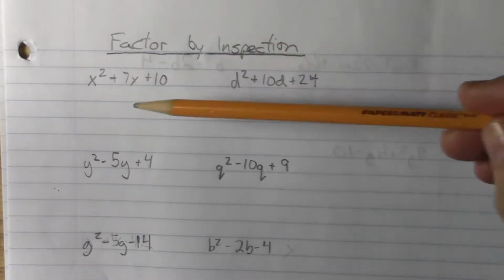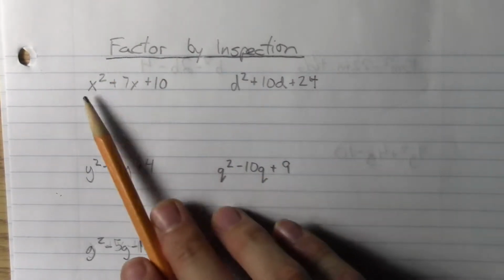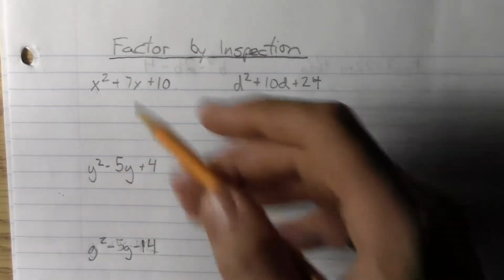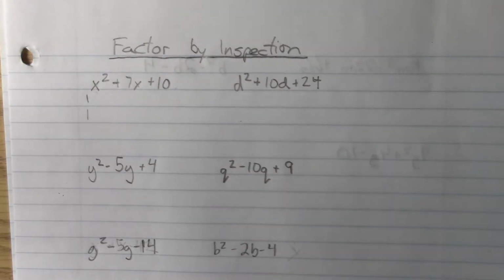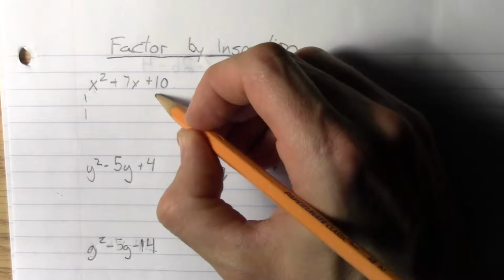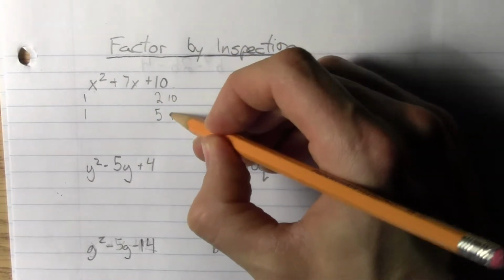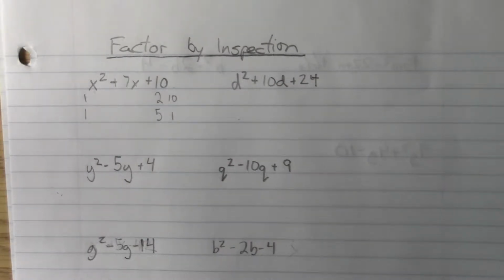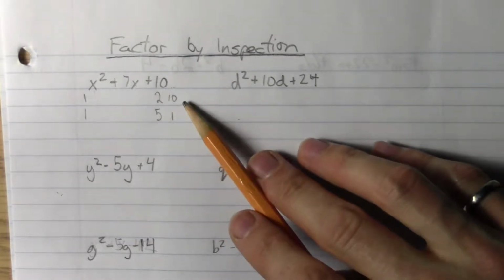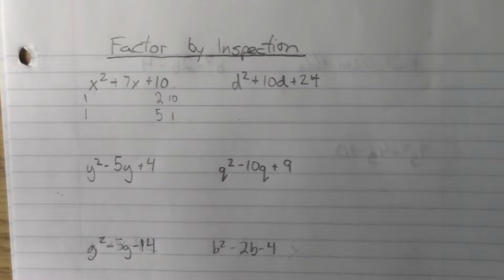So the way it works is you're going to look at multiples of the first and last term. Okay, so multiples of this coefficient is 1 and 1. That's all it can be, right? Multiples of x, so it's x and x. Multiples of 10 could be 2 and 5, or it could be 10 and 1. Okay? There's no other multiples of 10. Agreed? There's no other whole number multiples of 10. Either 2 and 5 and 10 and 1. Does everybody understand that when I say multiples?